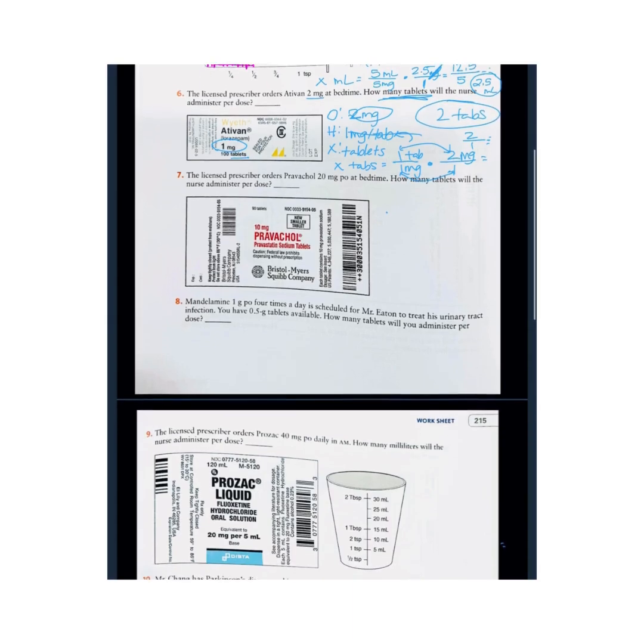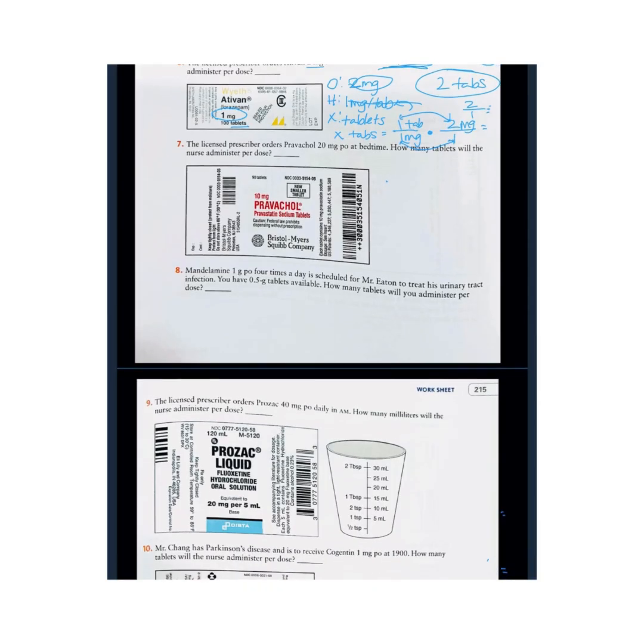Again, seems like you could do the math in your head. However, establishing these routines and habits every single time will make all the difference, and it will start making sense when these get very complicated and we have different units of measure from the order to what we have on hand. The prescriber orders 20 milligrams of a medication. We have 20 milligrams here, and they're per tablet. We have 90 tablets, so making sure we can read those labels.